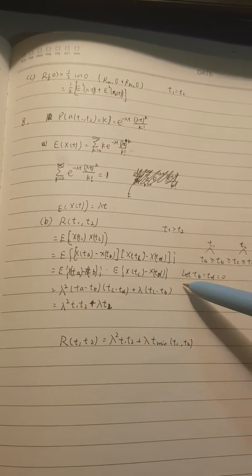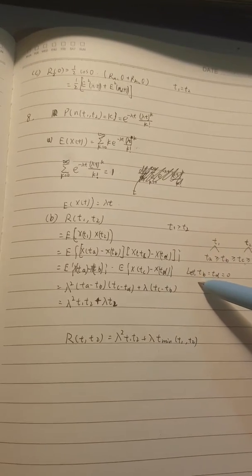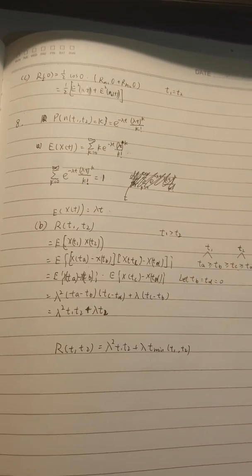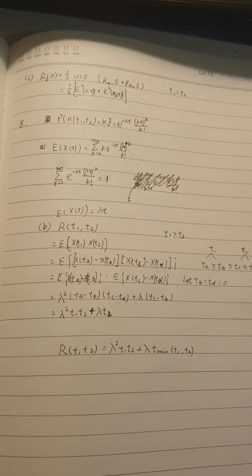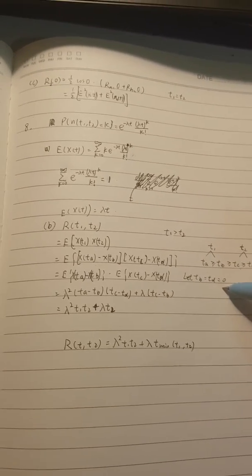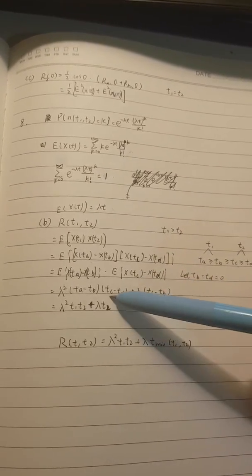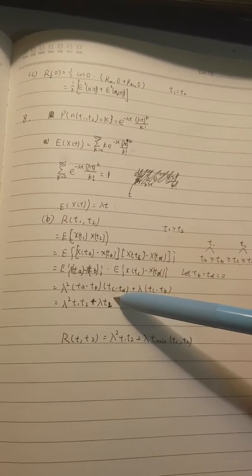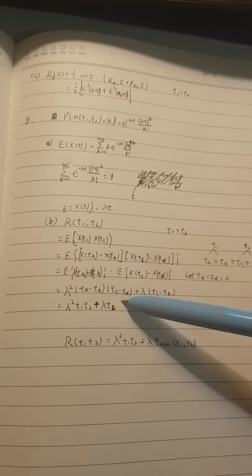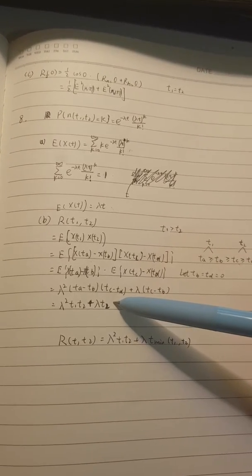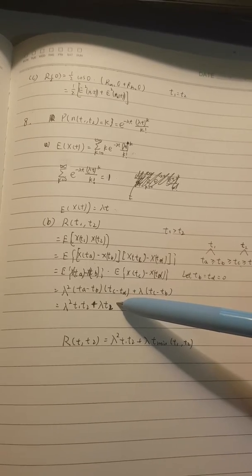And let's make an assumption that TB equals TD equals 0, which makes our calculation much easier. And since TB and TD are 0, we get the final result.